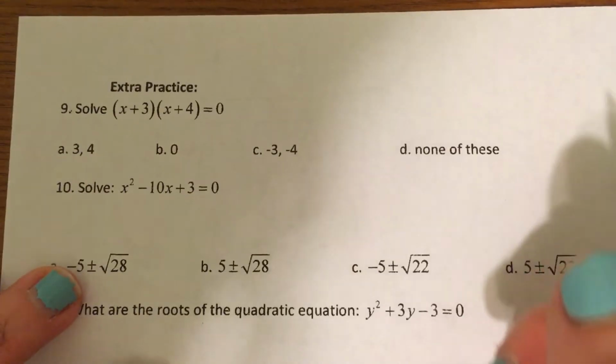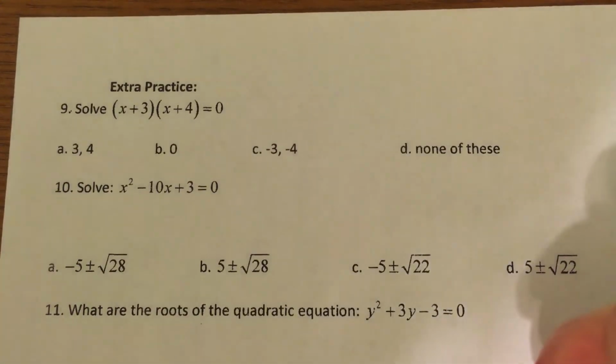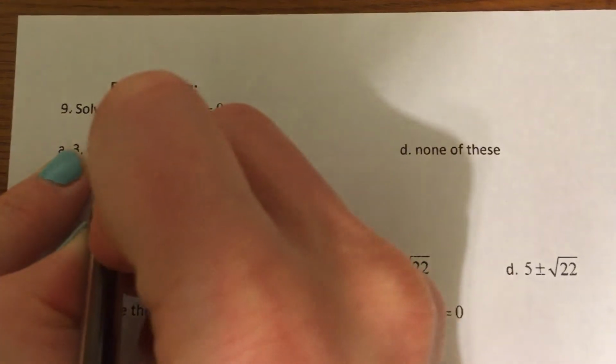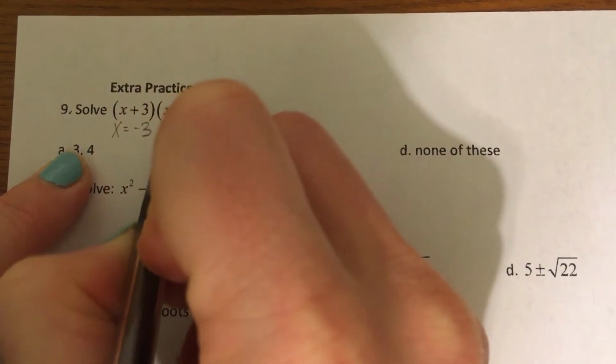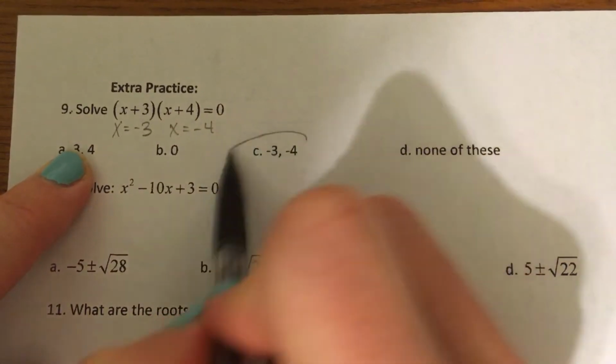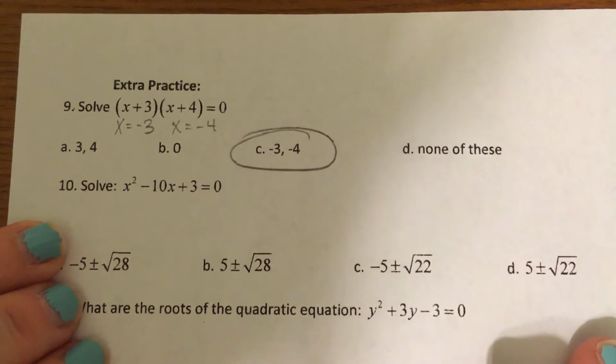Alright, this is extra practice. Feel free to stop and take your quiz at any time. If you set these equal to 0, you get C.